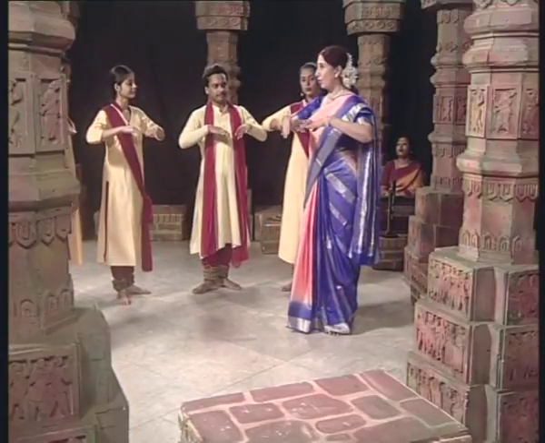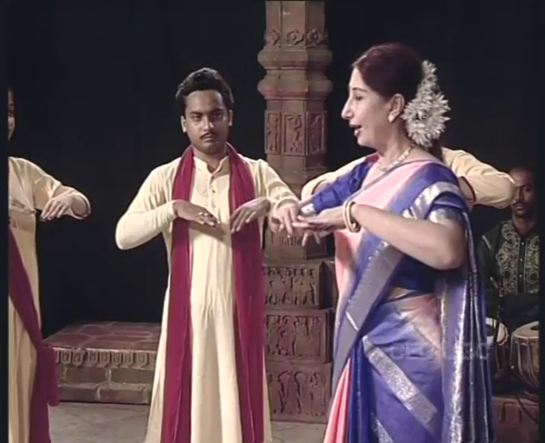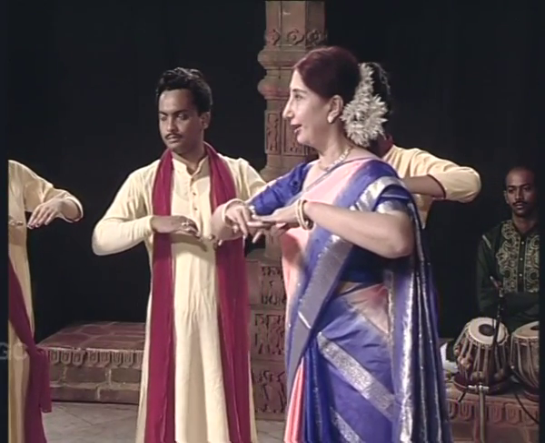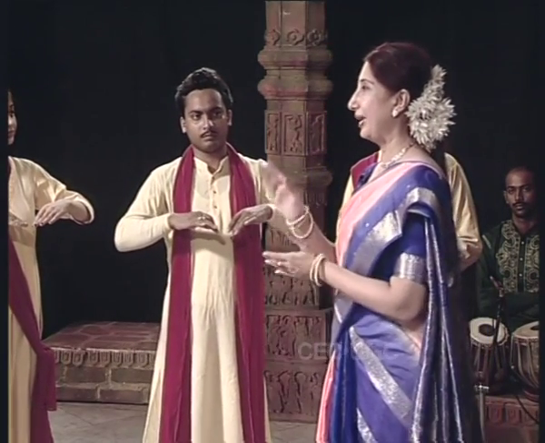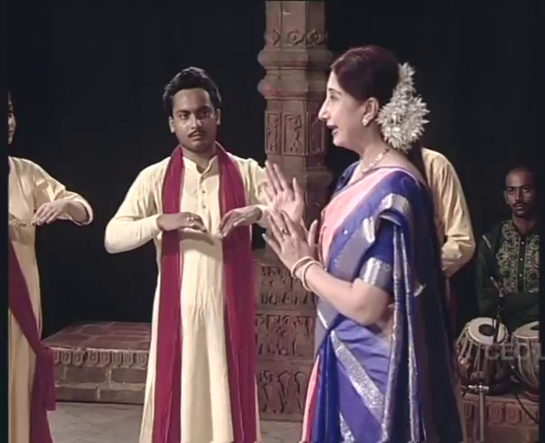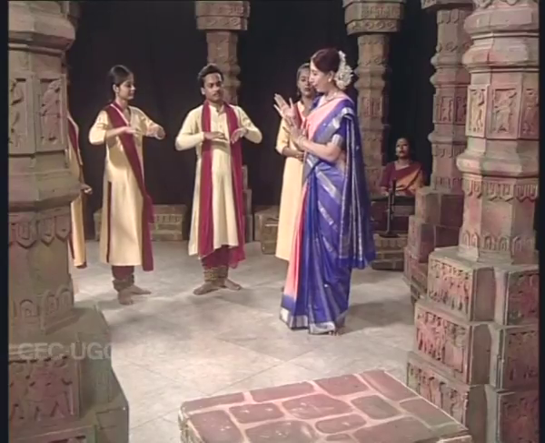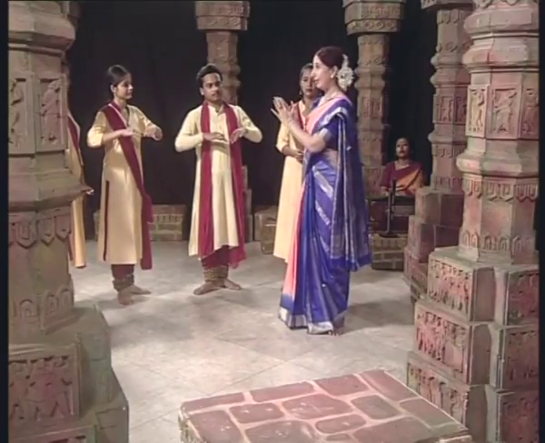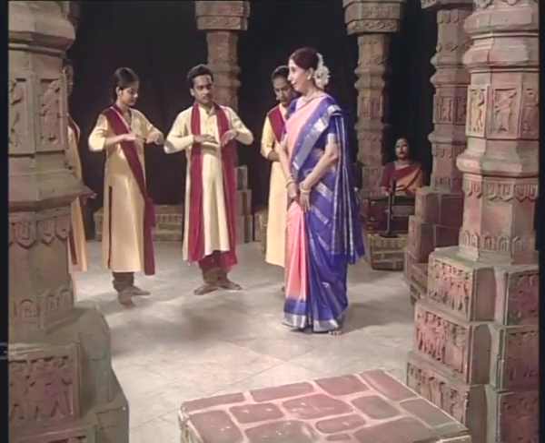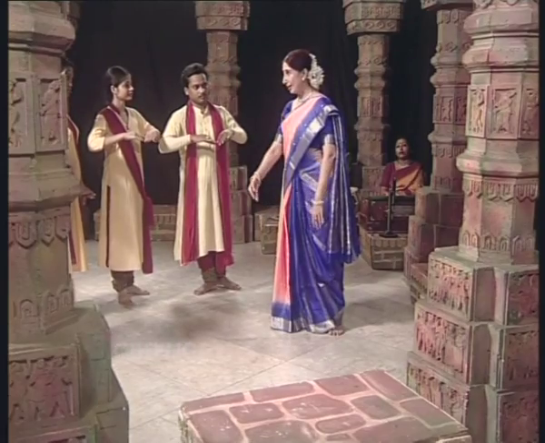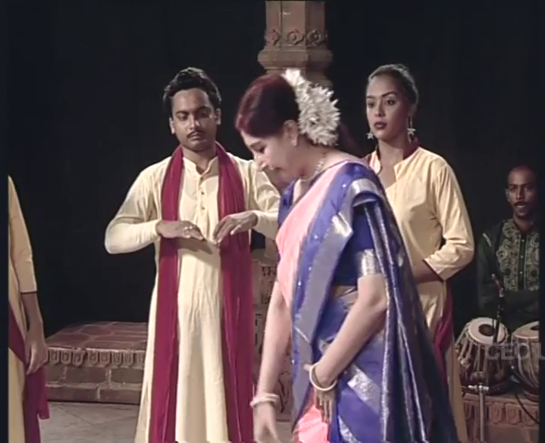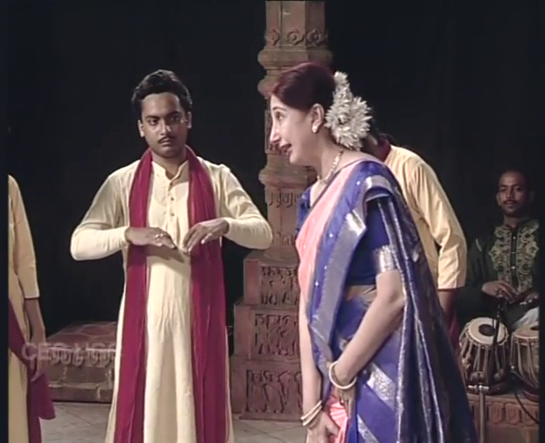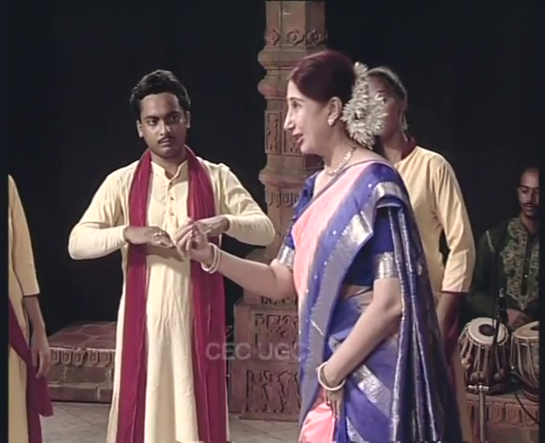The first 4 counts you move forward. 1, 2, 3, 4. This is a gradual movement in which your body weight is shifting from the heel up to the toe. It grows like 1, 2, 3, 4. 1, 2, 3, 4. And as you come forward in 4, your knee bends very slightly.